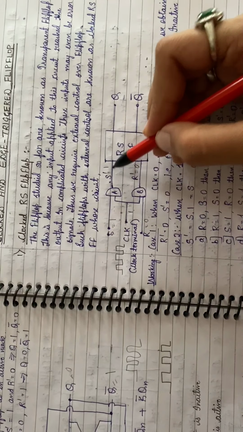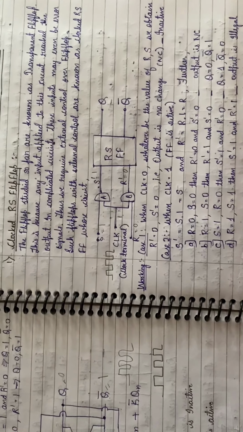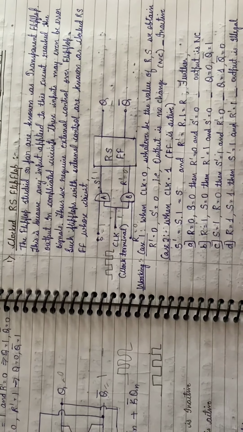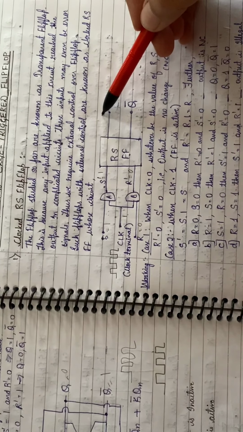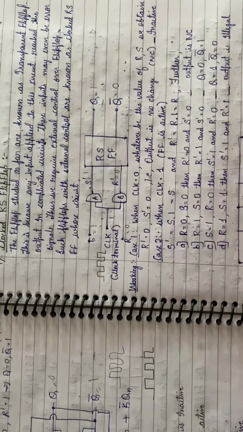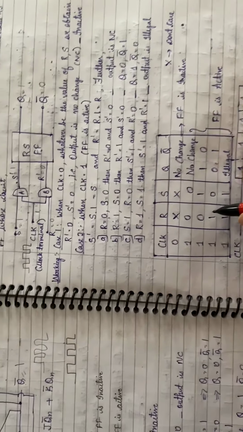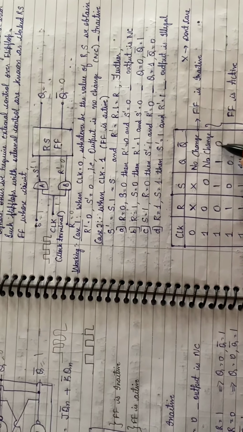S dash is high and R dash is 0. Then we already know from the RS flip-flop which we have discussed before that when S is equal to 1, Q will also be equal to 1. So Q is equal to 1 and Q bar will be equal to 0. You can see when S is equal to 1 and R is equal to 0, Q is equal to 1 and Q bar is 0.